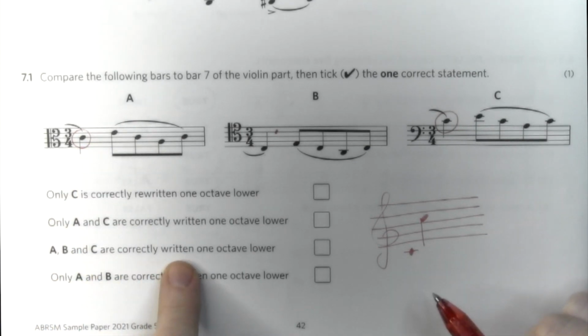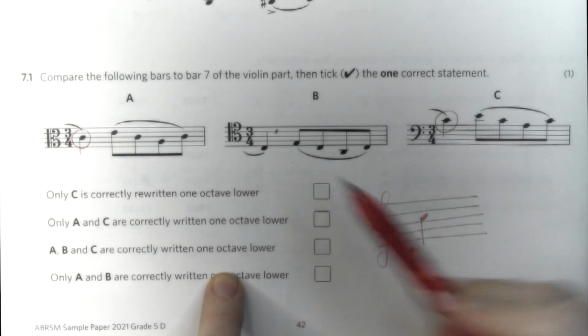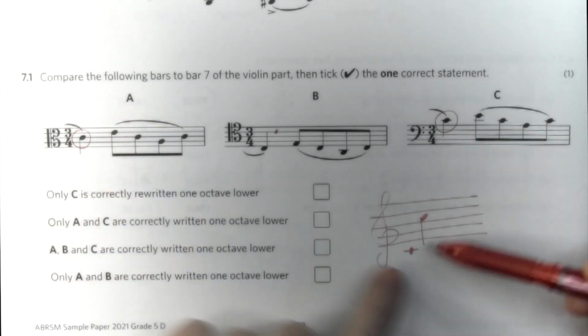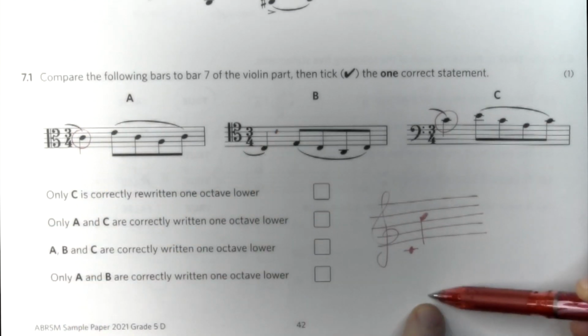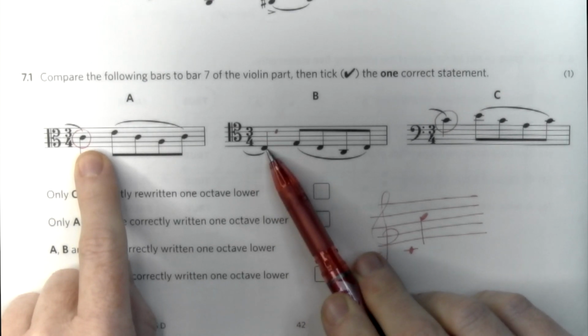A, B and C are correctly written an octave lower. No, because this is also an octave further low, so that's the original. This is these 2, and B is down here in tenor clef. A and B are correctly written 1 octave lower. No, because they are at different pitches.